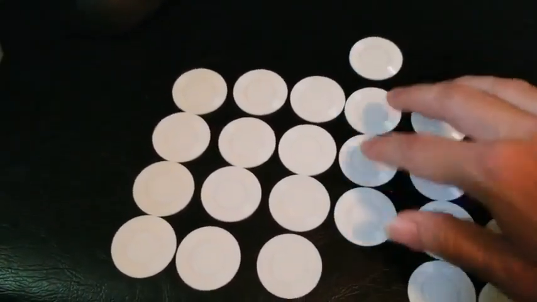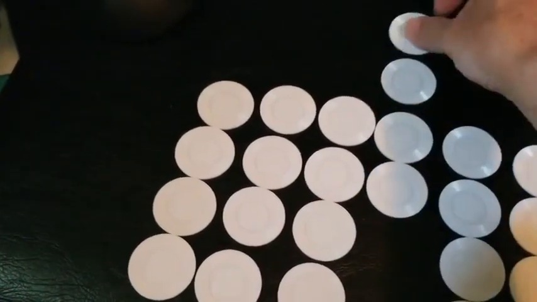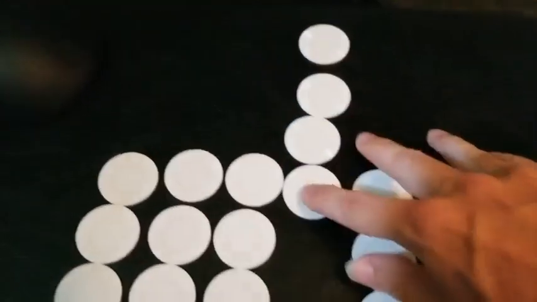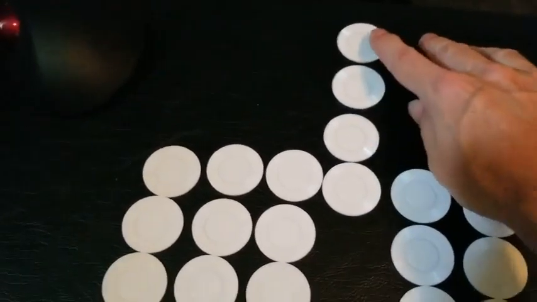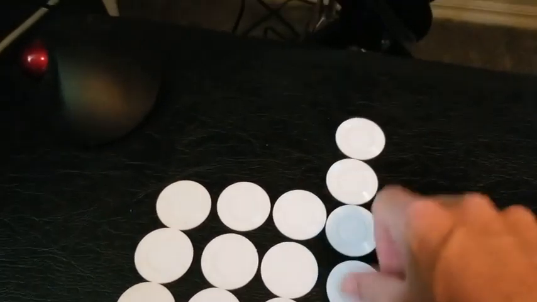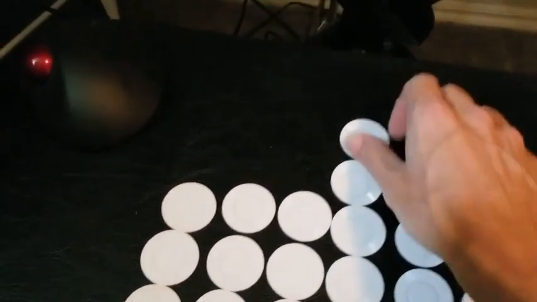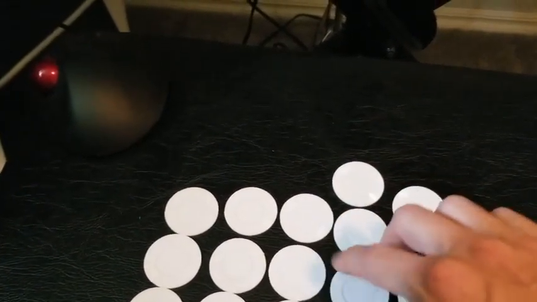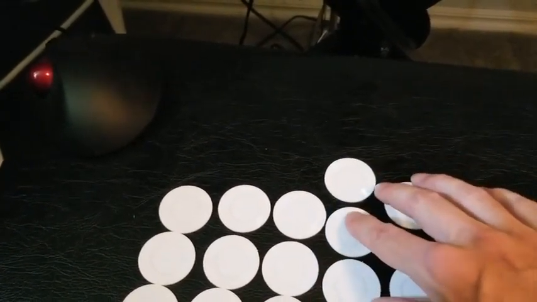For the F major 7, F, A, C, E. We have A, C, E, F. C, E, F, A. And E, F, A, C. We have C, A, F, E. A, F, E, C. F, E, C, A. And E, C, A, F.